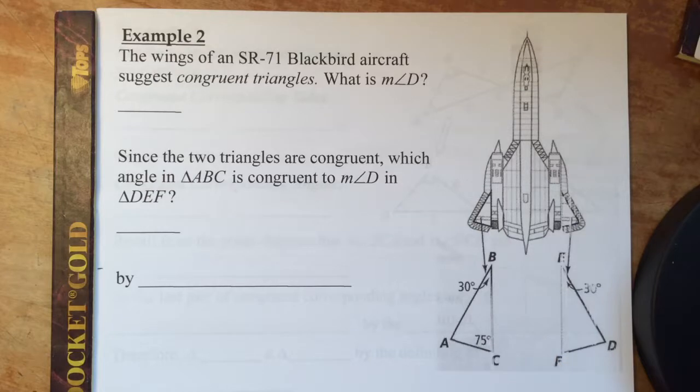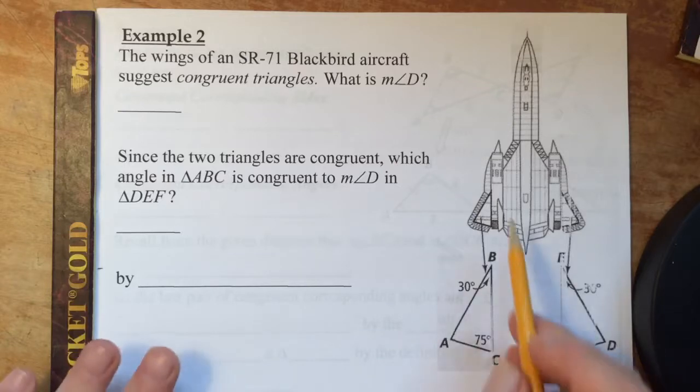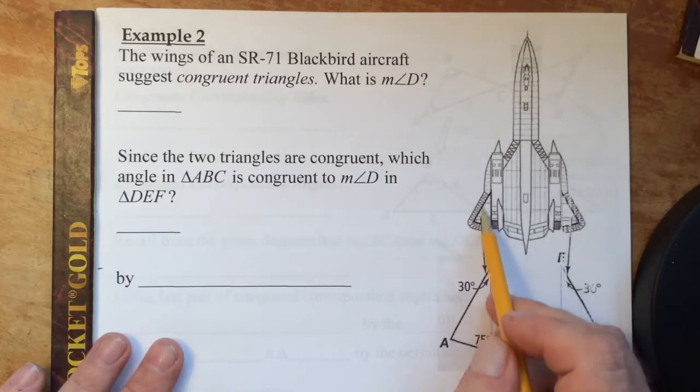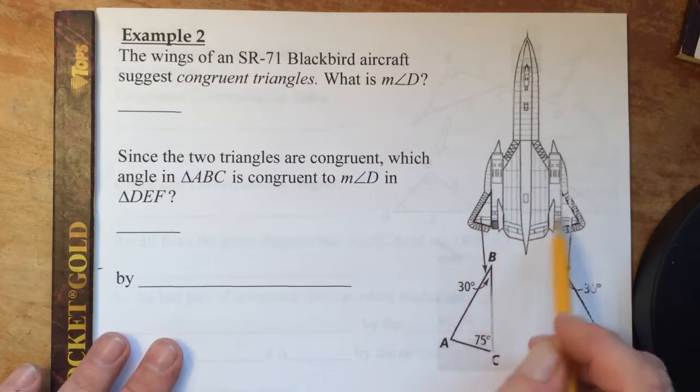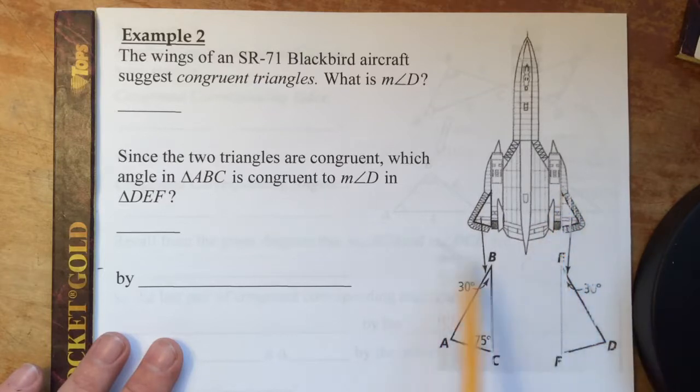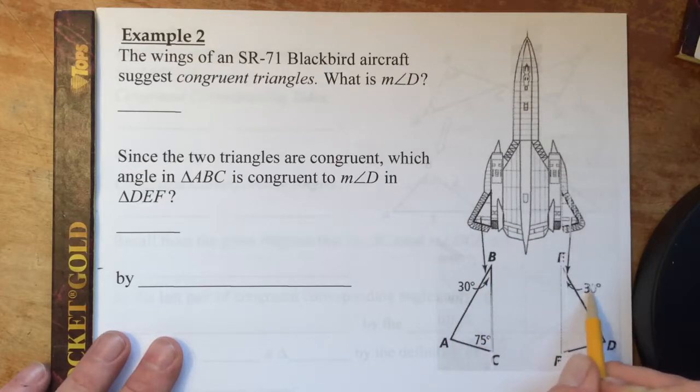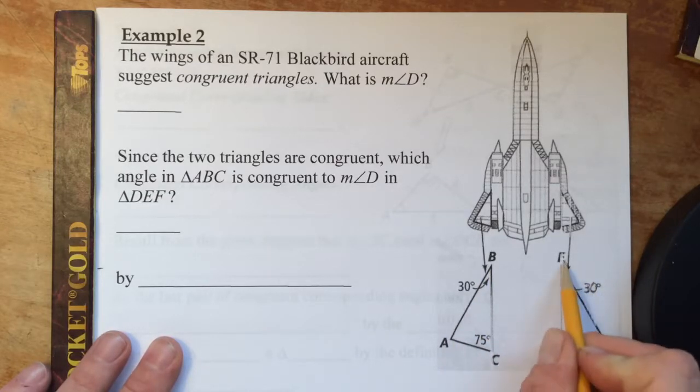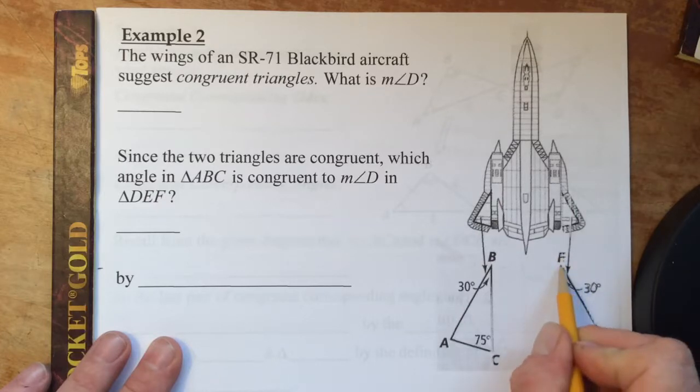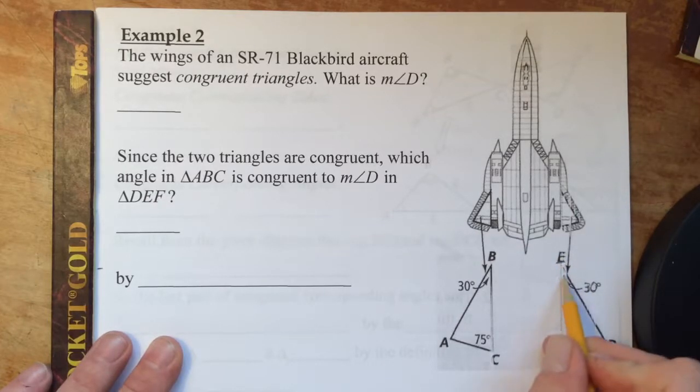Example 2, we can apply the definition of congruent angles or triangles to real-world problems. The wings of an SR-71 Blackbird aircraft suggest congruent triangles. You'll take a look at these two parts of its wing on either side, these two triangles here. They're congruent. And so we pull those out, and these are larger images of the two wings. See, that's E and F.